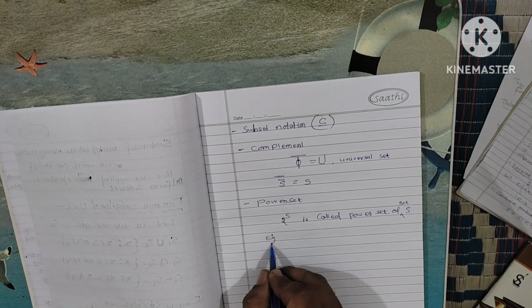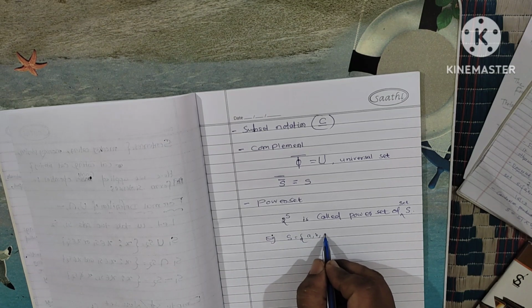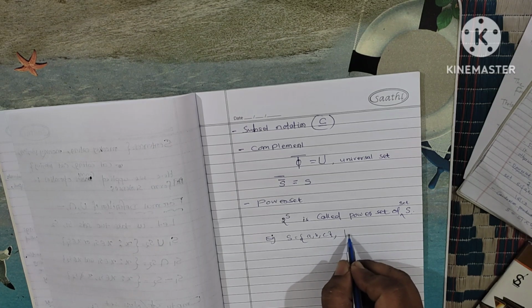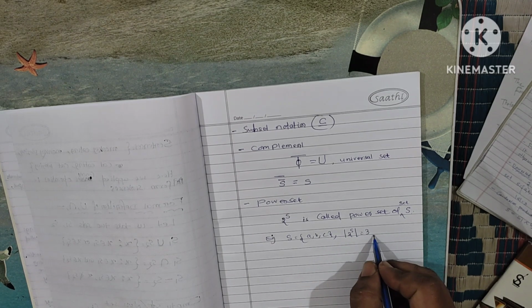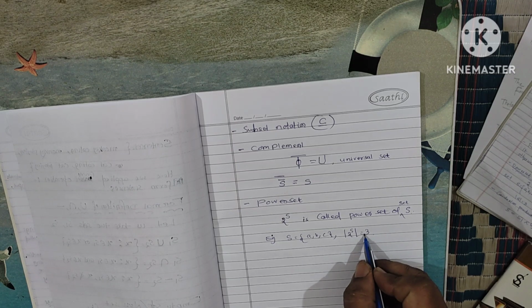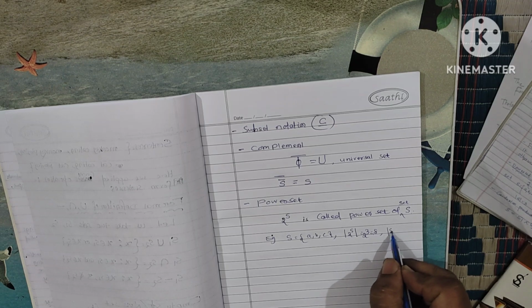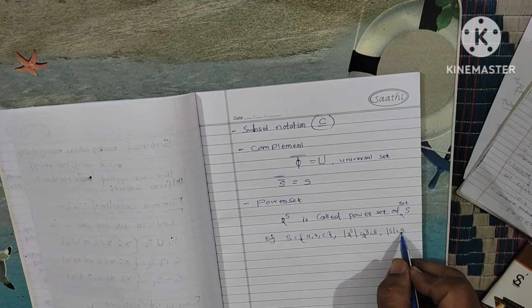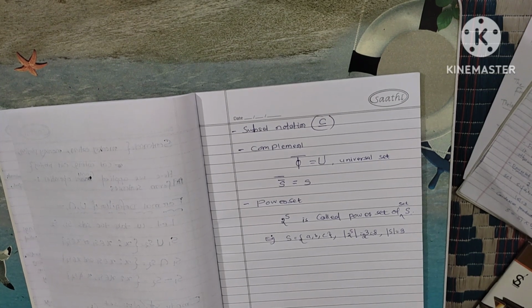If you see one of the examples, if S is the set here and has 3 elements, then mod of S equals 3, and 2 to the power S equals 2 to the power 3, which is equal to 8. So that is what we have discussed on that.